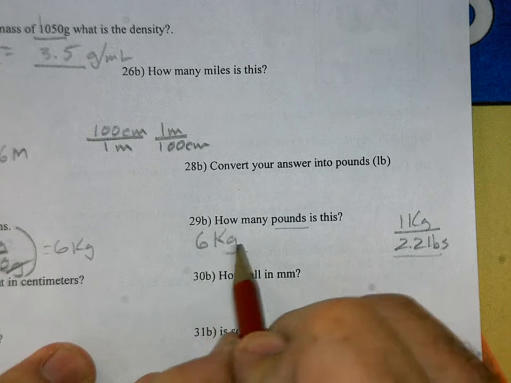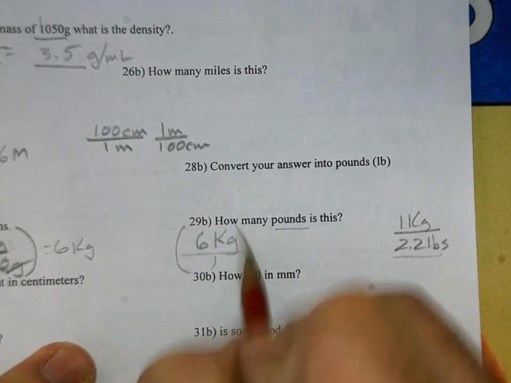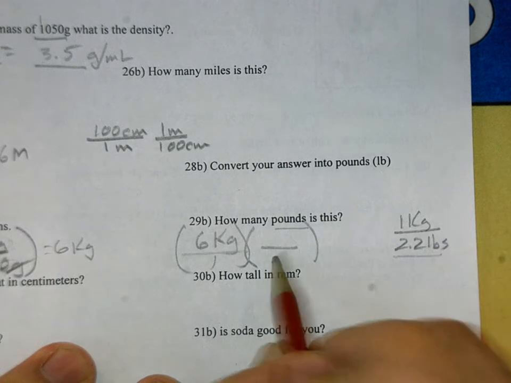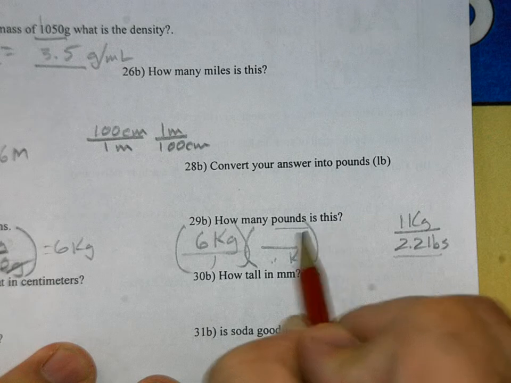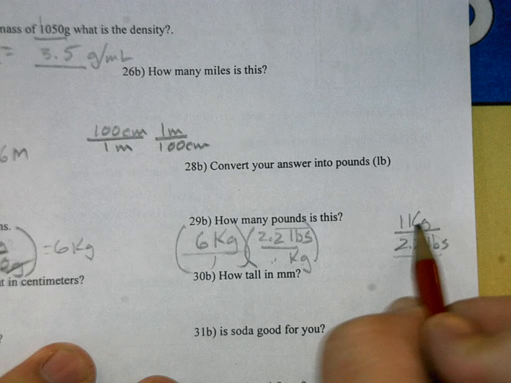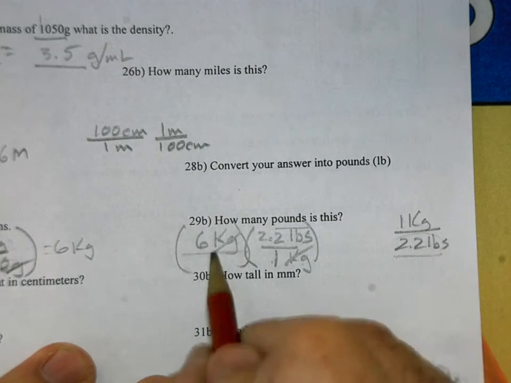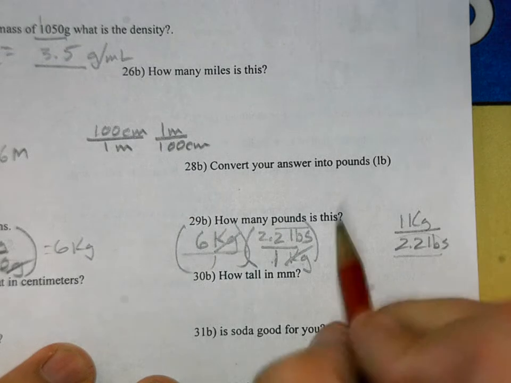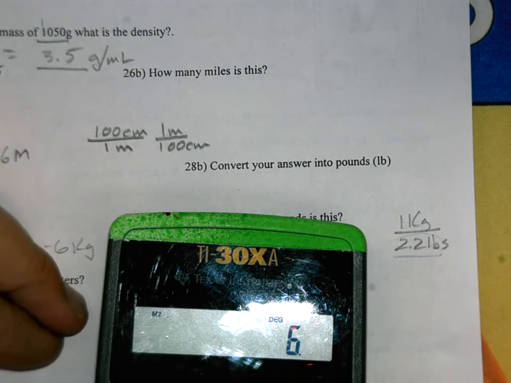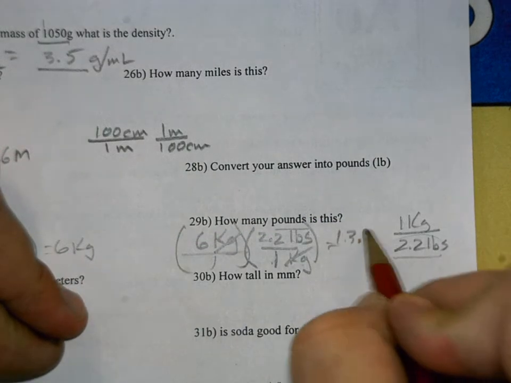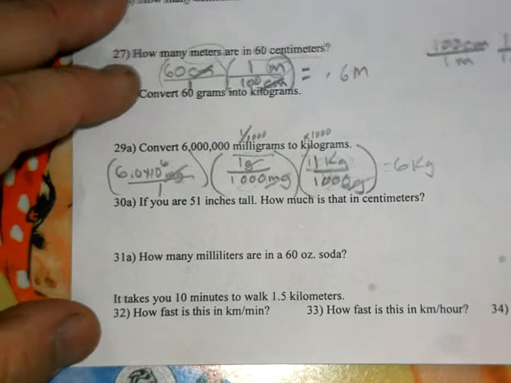So, here's our given, 6 kilograms, and we're going to multiply that. We want kilograms down here in the denominator, and then we want pounds on the top. And then when we look over here, 2.2 pounds, and that's 1 kilogram. The kilograms cancel out, and 6 times 2.2 is going to be 13 point something, yeah, so 13.2 pounds. There we go. All right, the penultimate problem, that means second to last, fancy one.